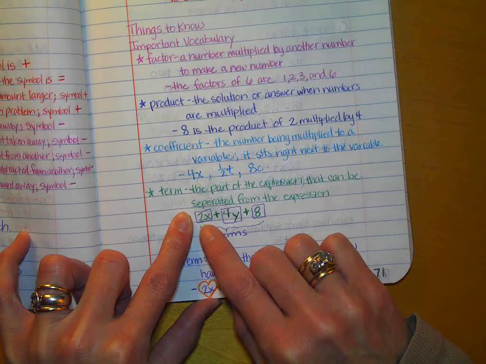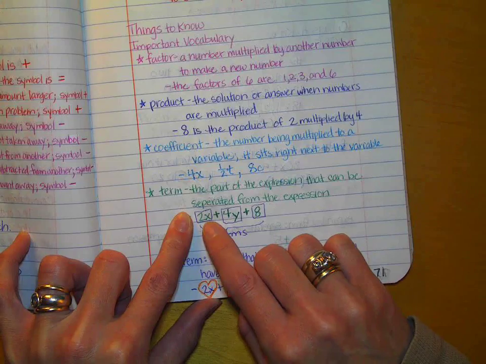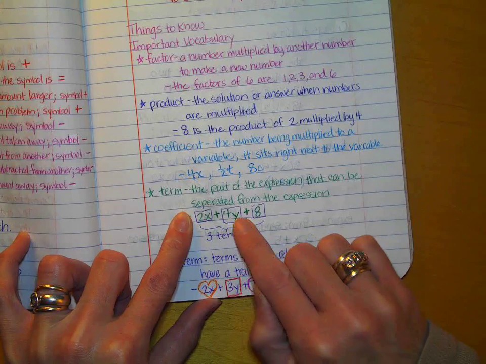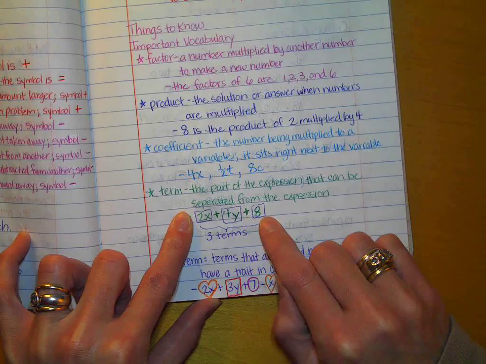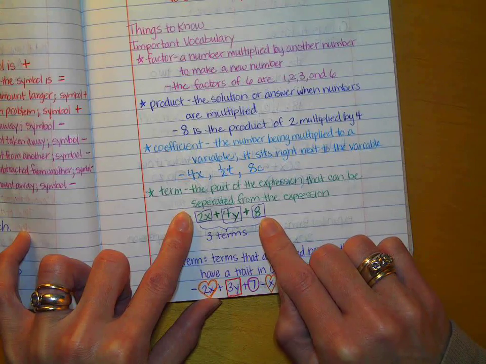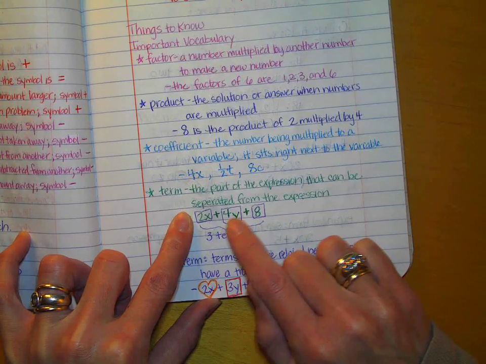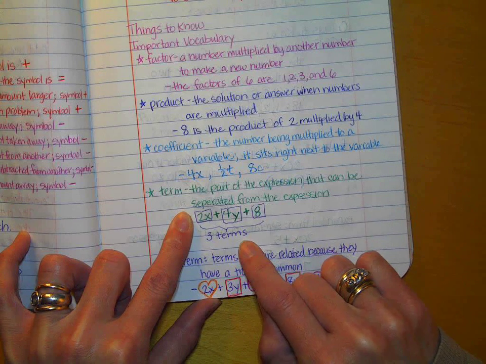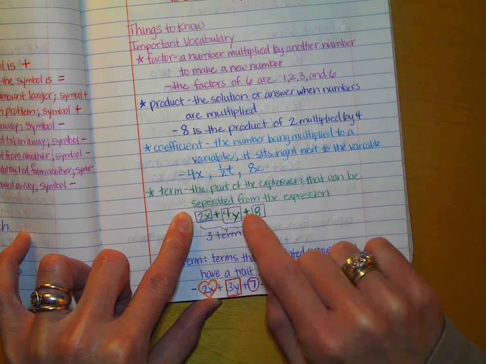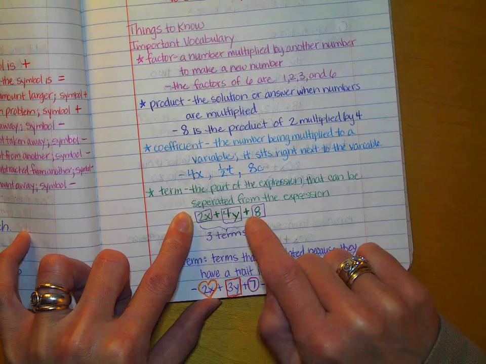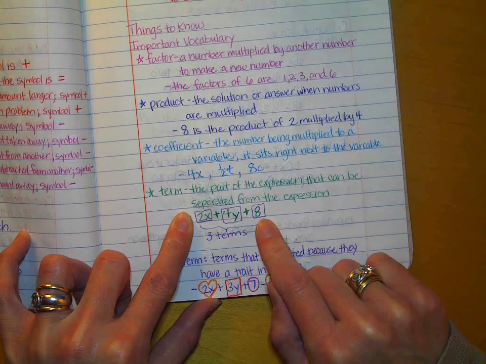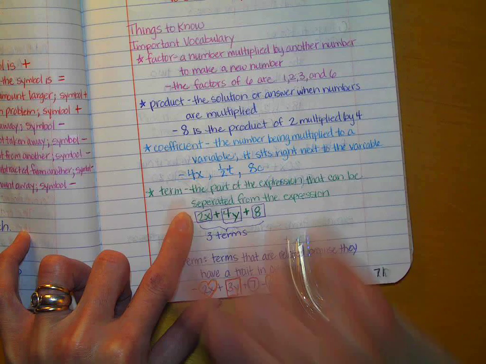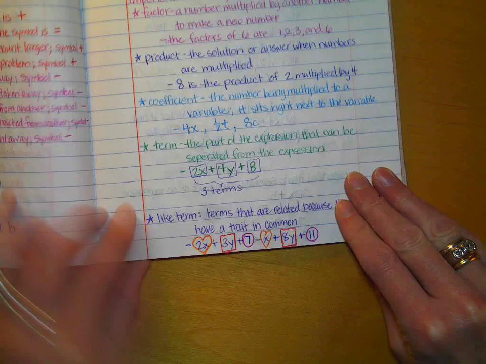None of them are alike because what this is telling you is there are 2 x's plus 4 y's plus 8 positive values of the number. And so these 3 separate things are known as 3 separate terms because they're separated by that addition sign in the middle, and you cannot combine them because they're not alike. Okay, so that's what a term is.